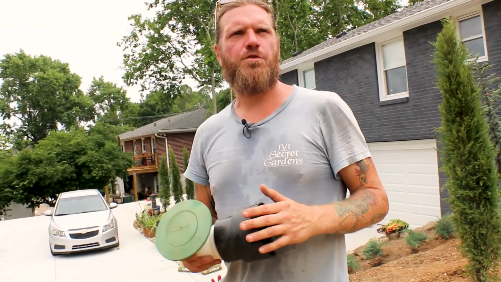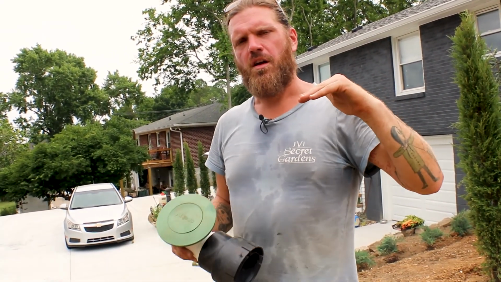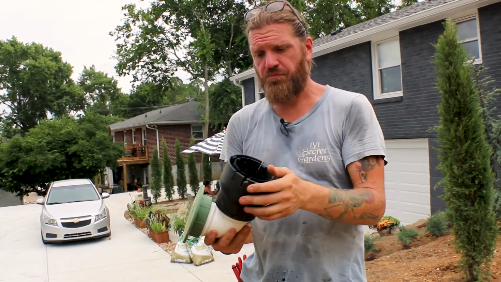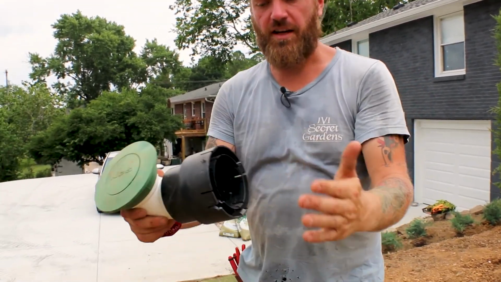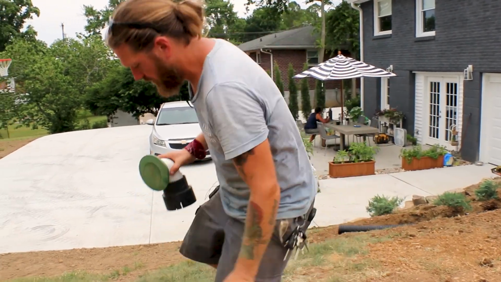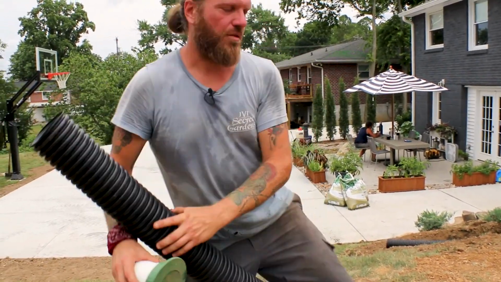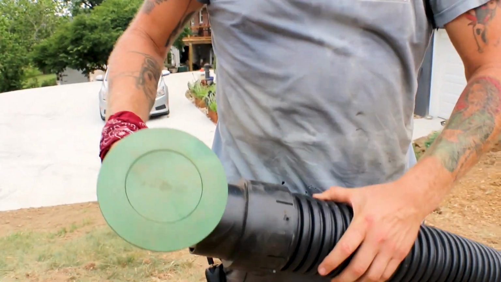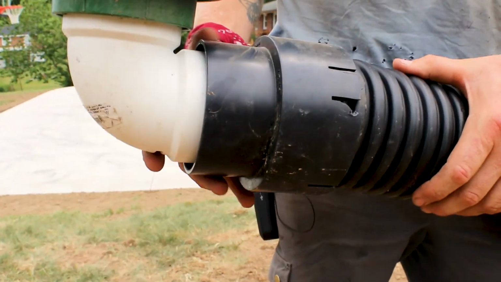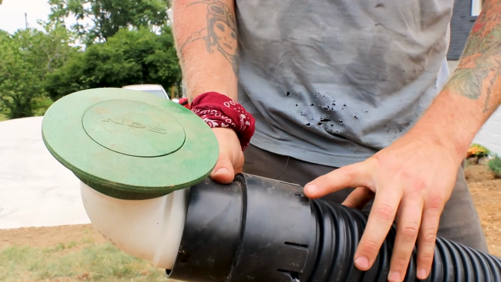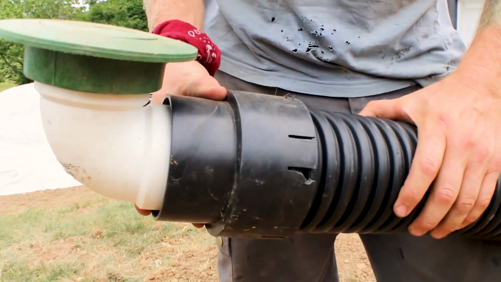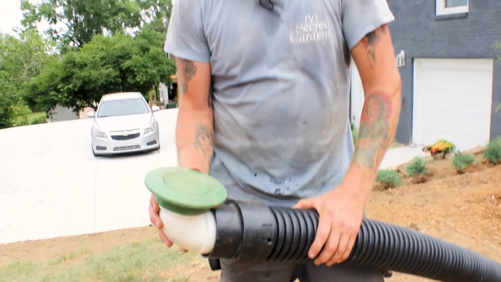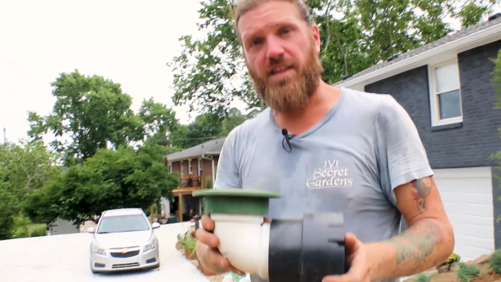Something else you might need if you're doing your French drain on a more level surface is one of these pop-ups. What a pop-up is, it's got a female end here. It connects up to your ADS, boom, just like that, and couples up. We'll put drywall screws in just to keep it more secure. It's not going to go anywhere, but never hurts to be safe. Then you'll put this at the end of your run.